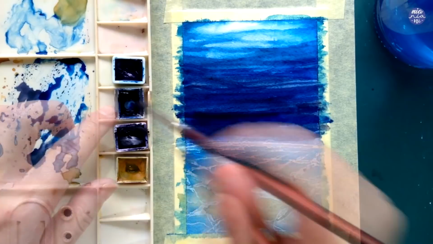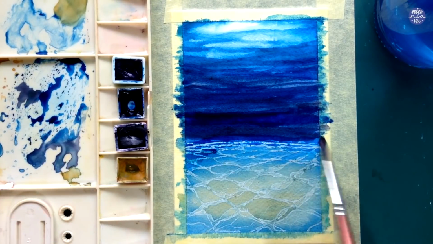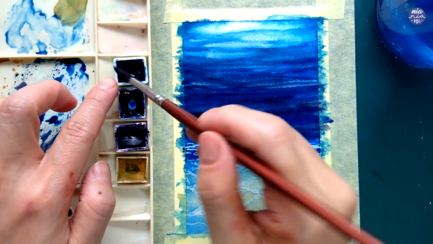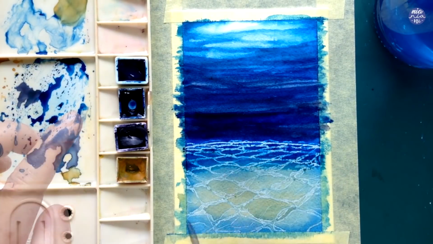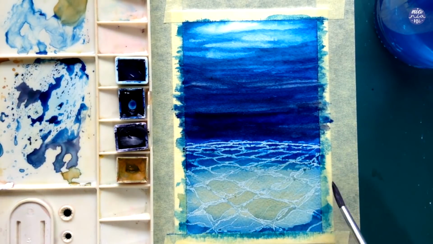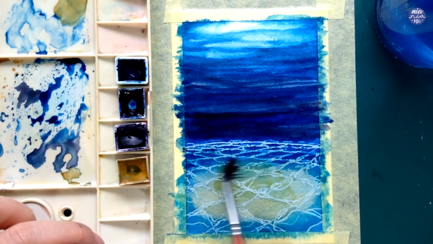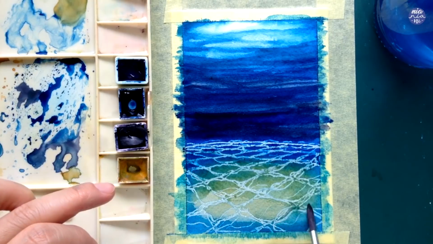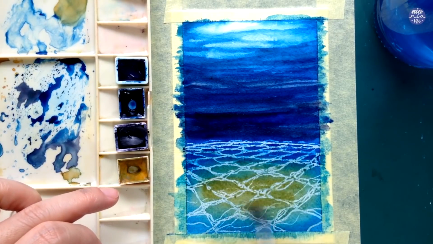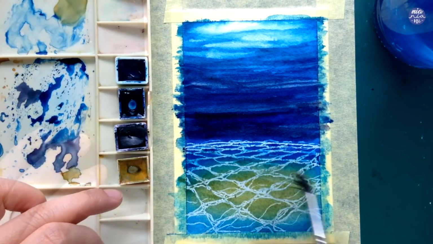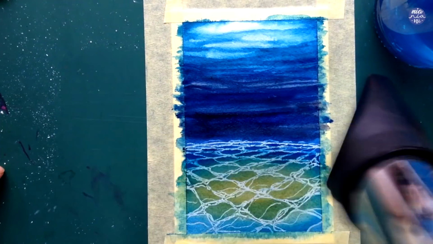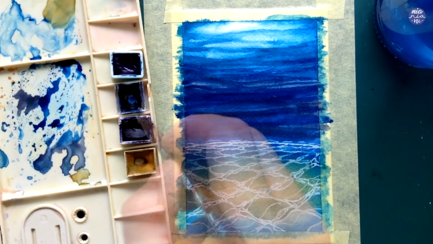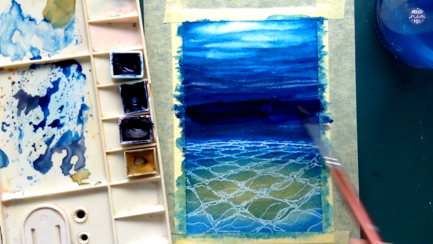And from here on, I'm just going to basically continue to layer on the colors the same way as I did for the previous layers, just to keep building up the vibrancy of the colors. Whenever the paper is fairly wet, there comes a point where it won't take any more paint. So when this happens, just dry it off with the hairdryer and keep adding on the colors until it reaches the vibrancy that you're looking for.